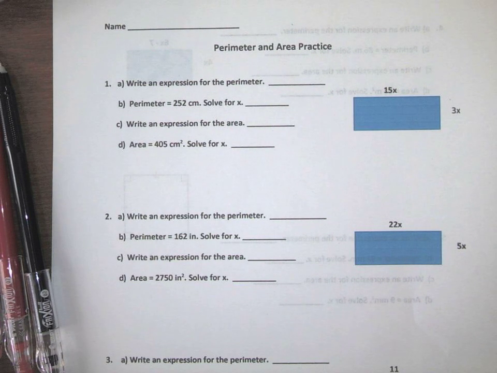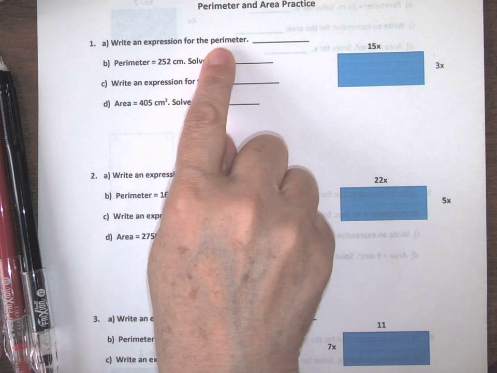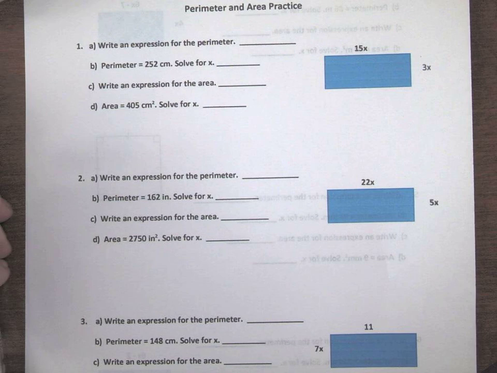We know how to find perimeter and area of a rectangle if there were just numbers there. So we also know how to find it algebraically when there are variables. Let's look at an example. Perimeter is the distance around the outside of a figure, so we're going to add all the sides.